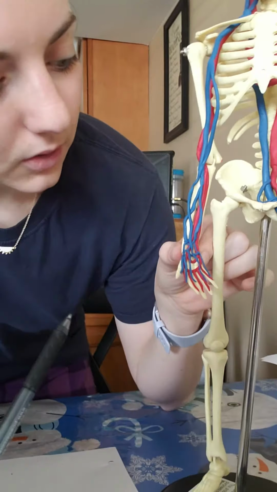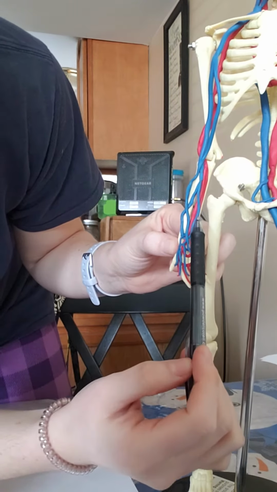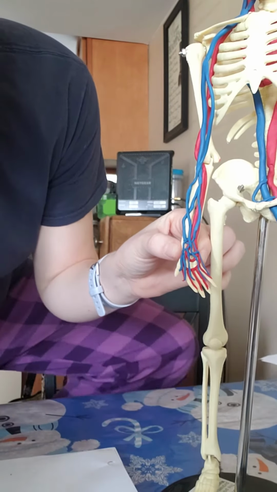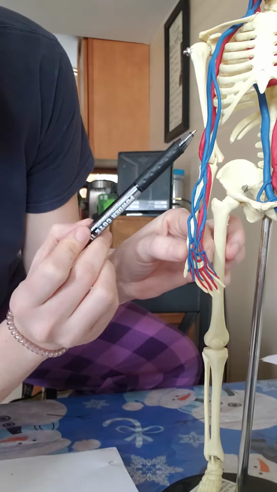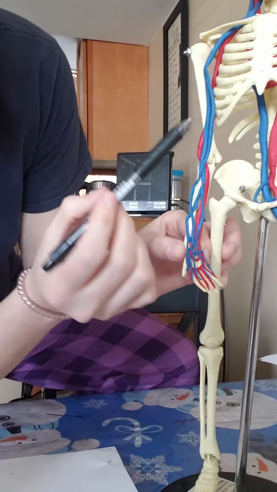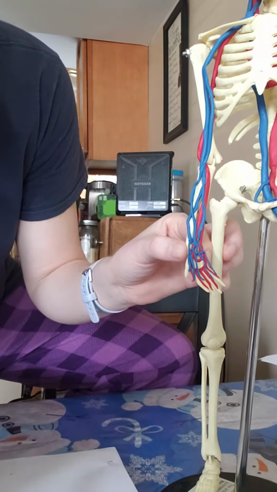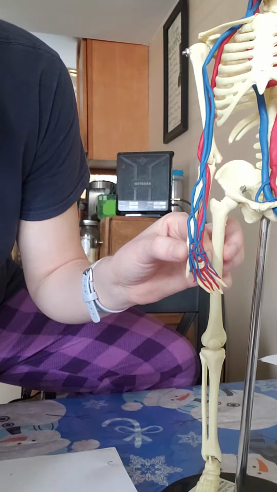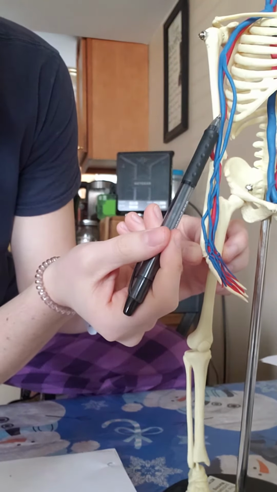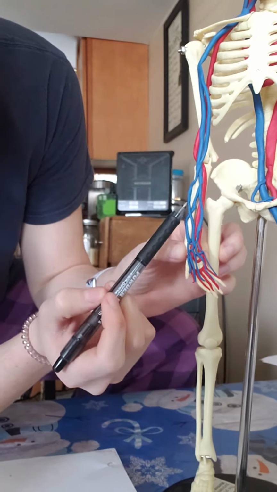Let me look at them from the front here. So this one's going to be the radial. This one's going to be the ulnar. And then the brachial vein is this bigger one out here. And then the superficial ones that it flows through, this one is the basilic, so the smaller one. So this is the brachial, this is the basilic vein, and this is the cephalic vein.